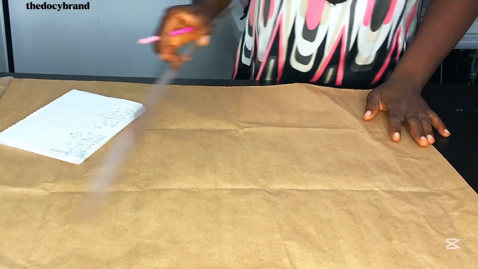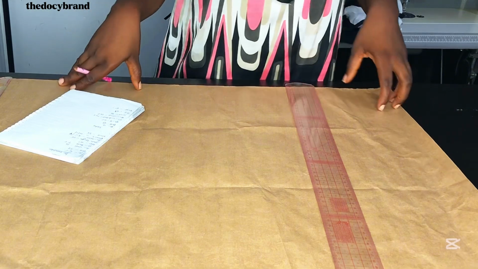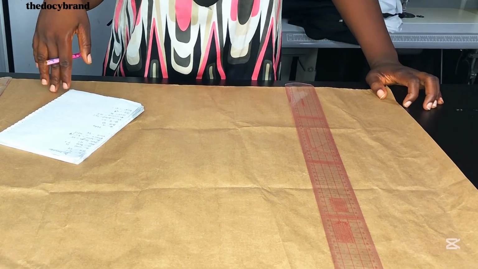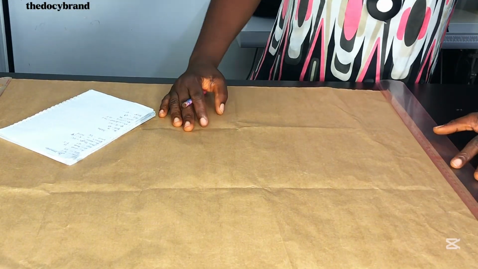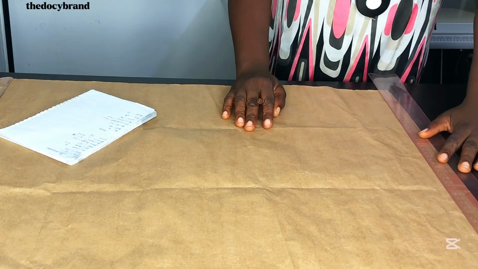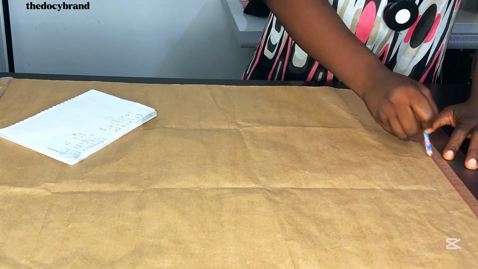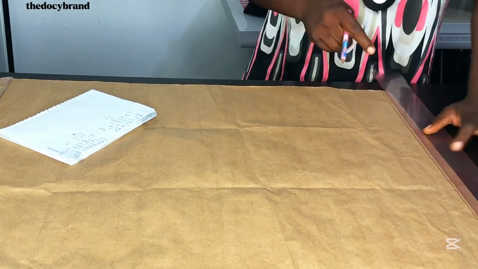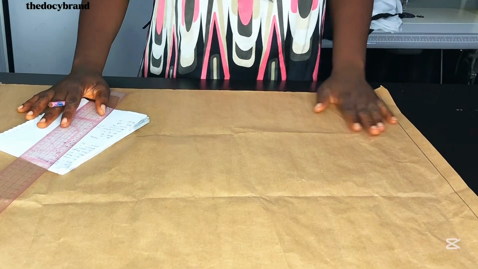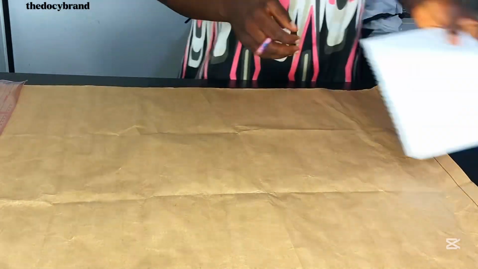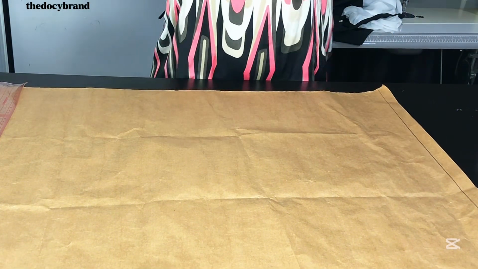So this is my pattern paper. I would have just grabbed the basic pattern for this tutorial, but since I want it to be a detailed tutorial, I'll just go ahead and grab the pattern with you guys. So I just want to roll out my start line. This is my start line. I hope you can see it very well, and I'll take my measurements as it is.